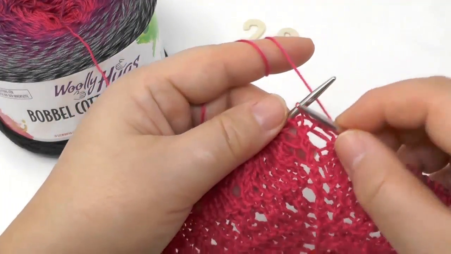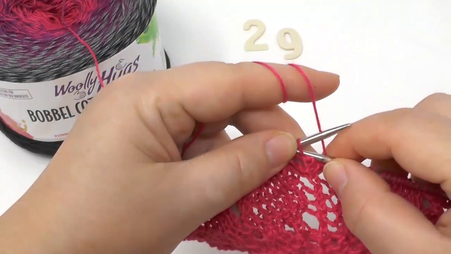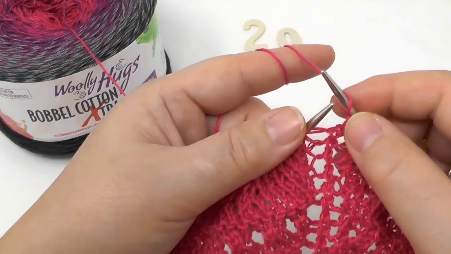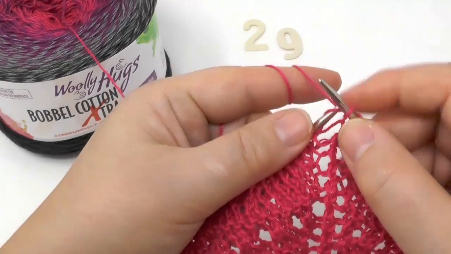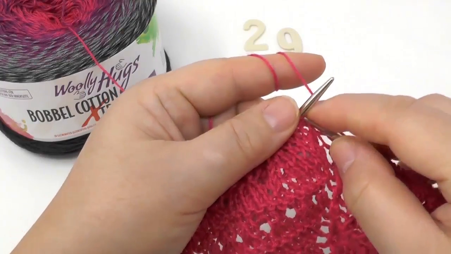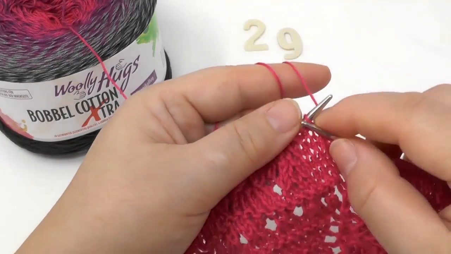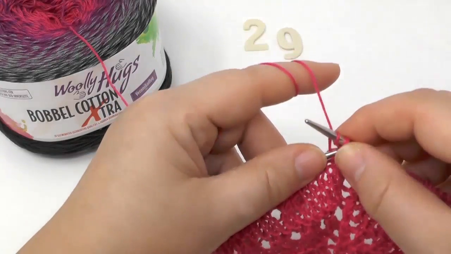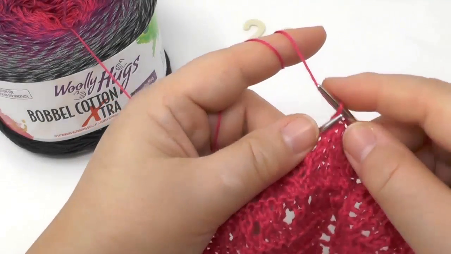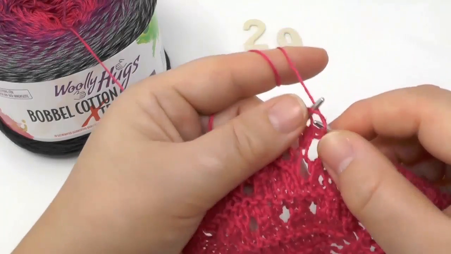But now we end with 1 knit stitch, a yarn over, knit 1 stitch through the back loop, yarn over, and knit 1 more stitch. And then here too we start the yellow box. Knit 2 stitches, yarn over, pass 1 stitch over, knit 2 stitches, pass 1 over, yarn over, and knit 4 stitches.